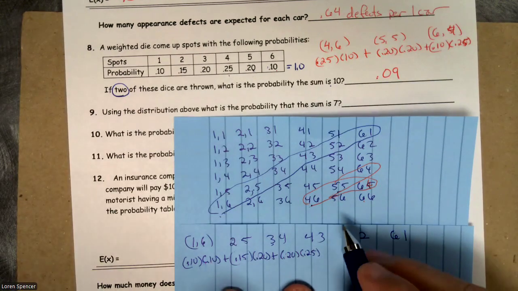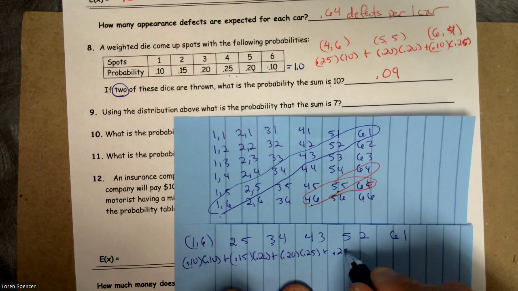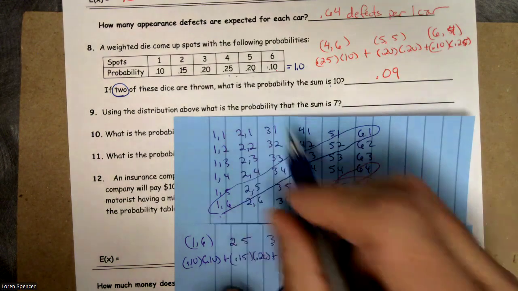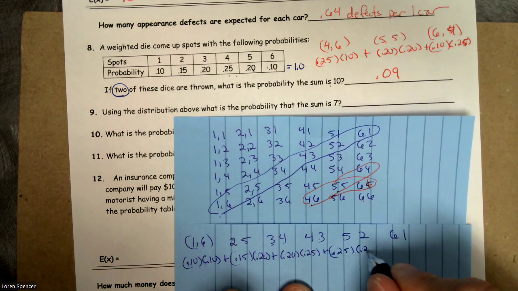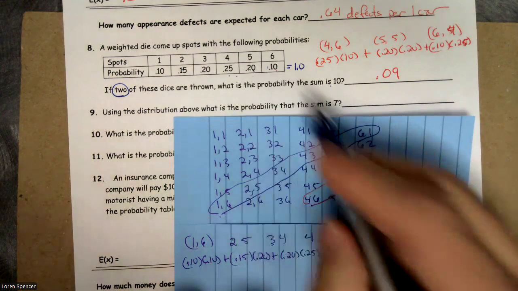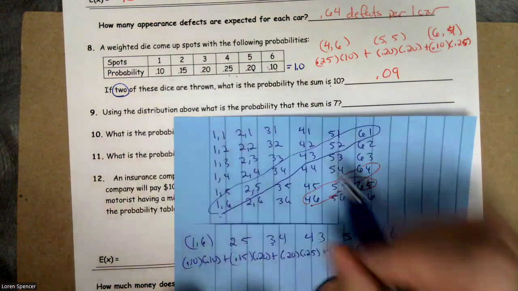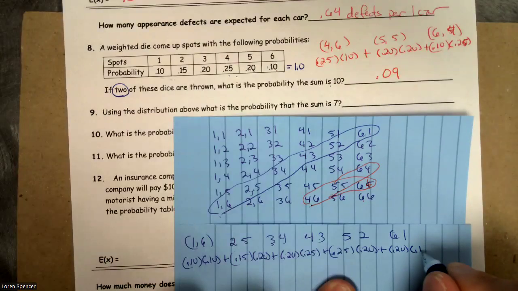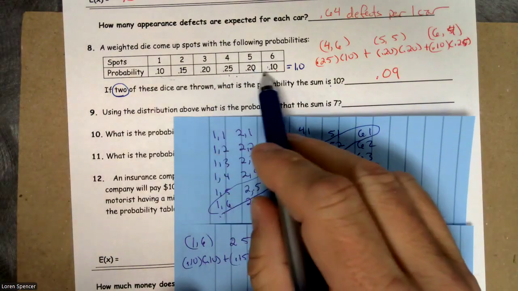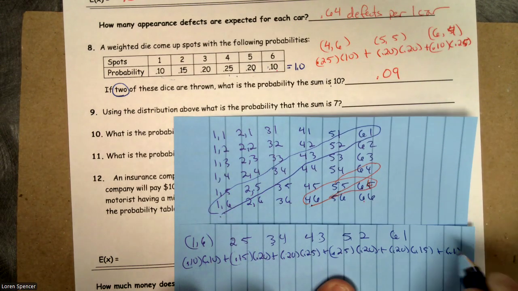Okay, probability of a 4 is 0.25. And the probability of a 3 is 0.2. Probability of a 5 is 0.2. Probability of a 2 is 0.15. And ultimately, the probability of getting a 6 is 0.1. And the probability of a 1 is 0.1.